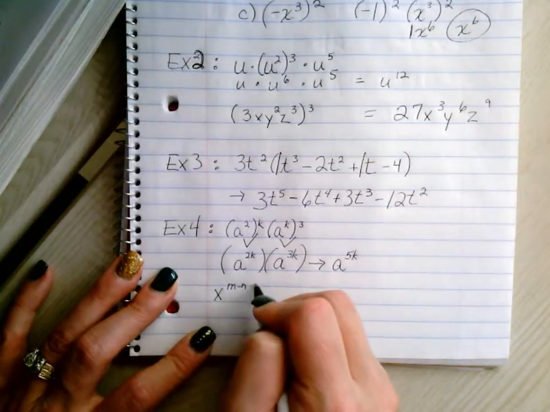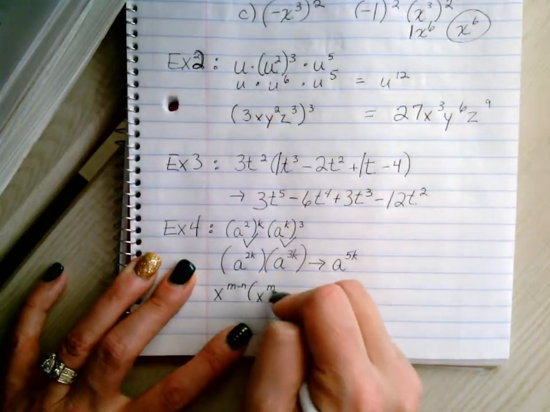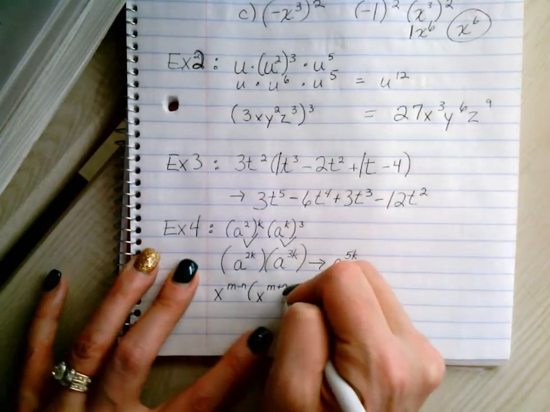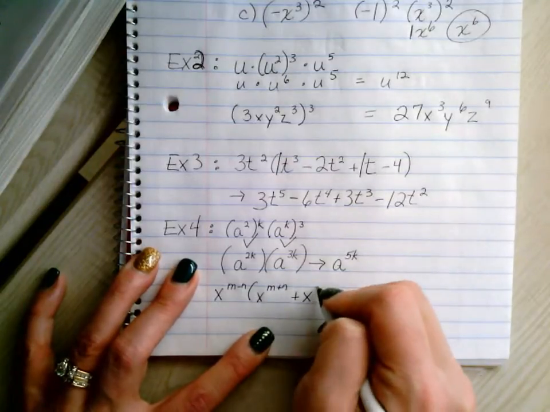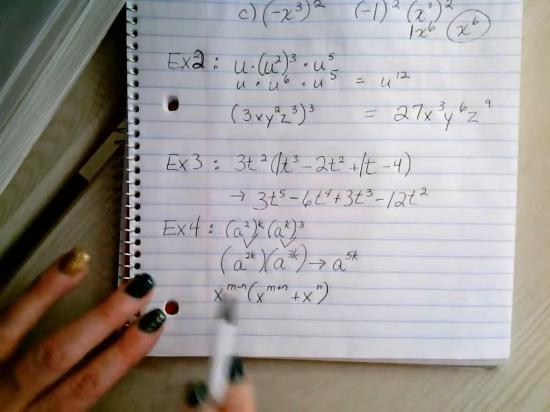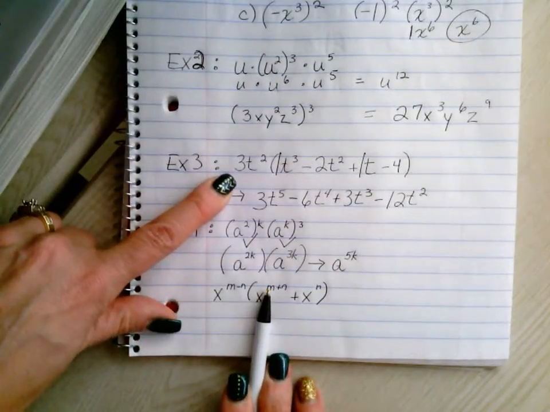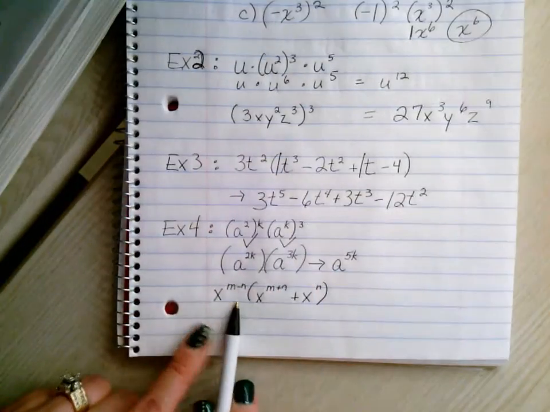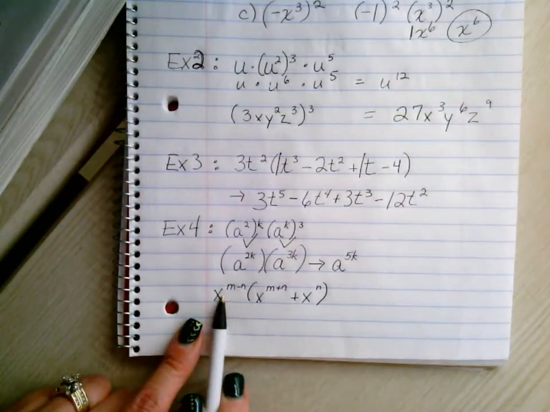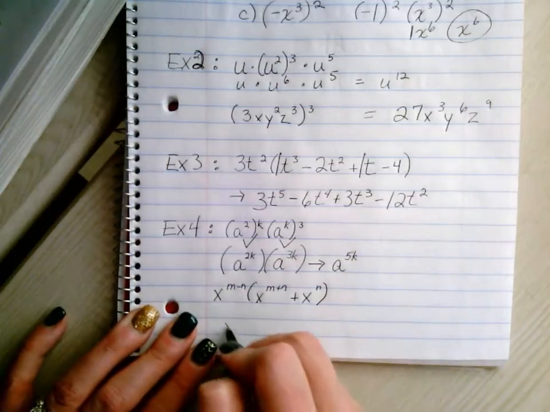B is x to the m minus n multiplied by x to the m plus n, plus x to the n. This is very similar to example 3. We treated this like multiplication, and we're going to do the same thing here. Multiplying the same base, you add the exponents.